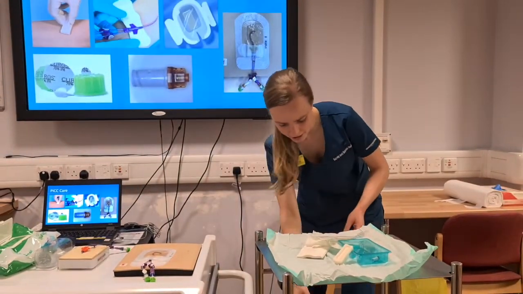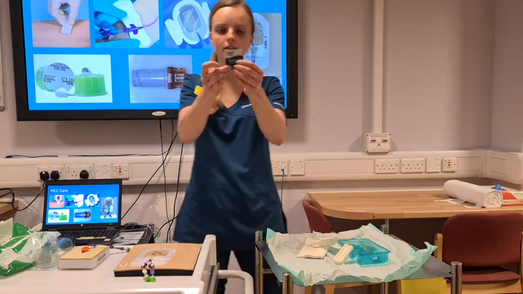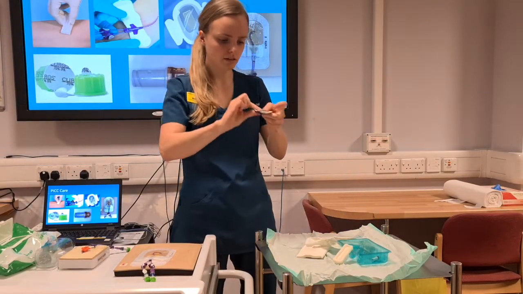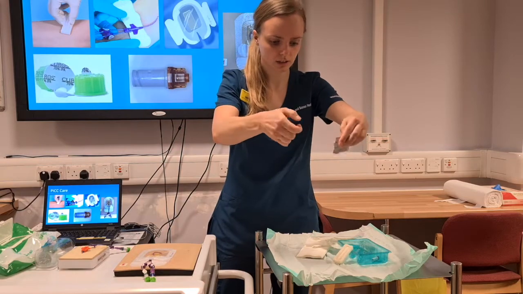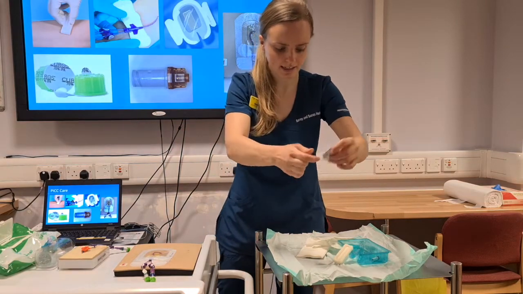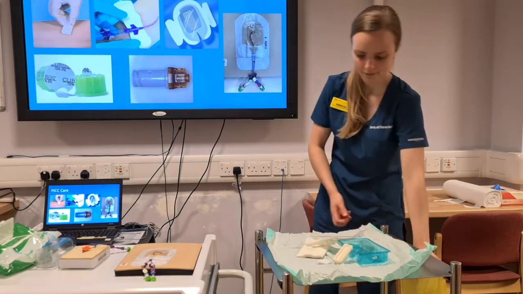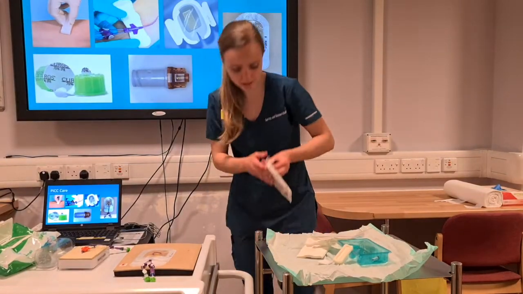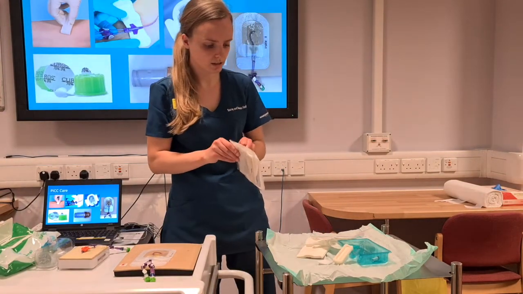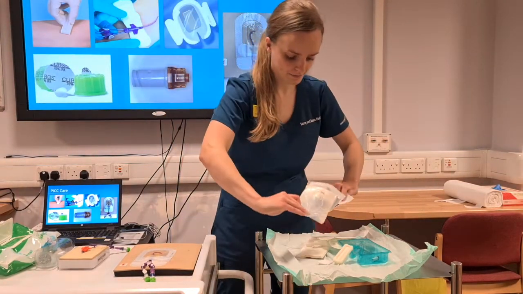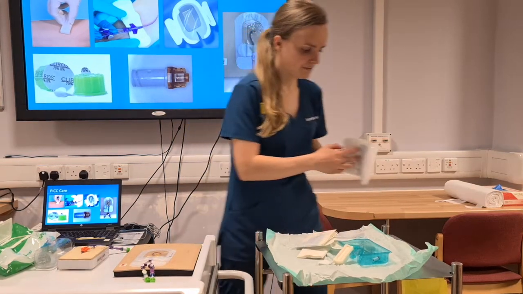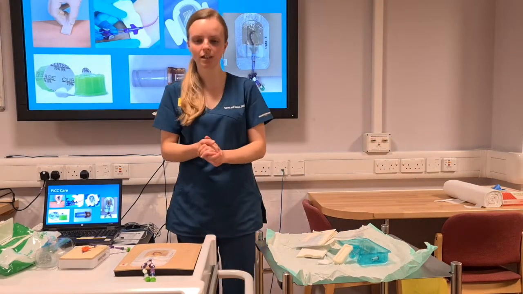Then I have my 2% chlorhexidine wipe. So opening it up, not touching it, and placing it down onto your sterile field. Last but not least, my sterile gloves. So now I'm going to put on gloves and apron.